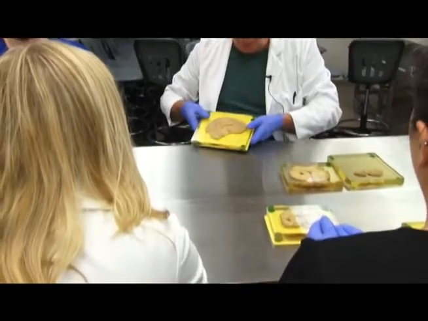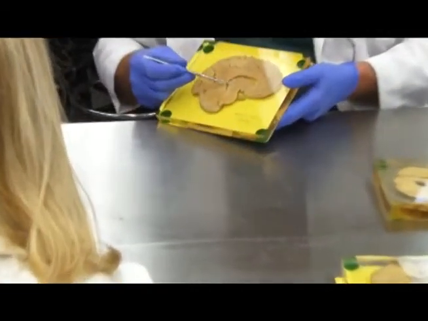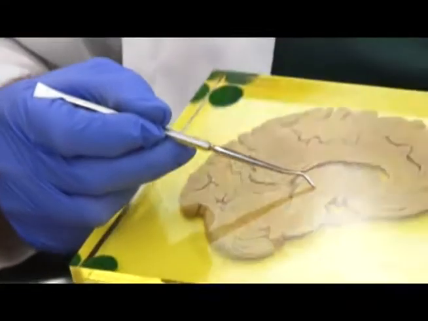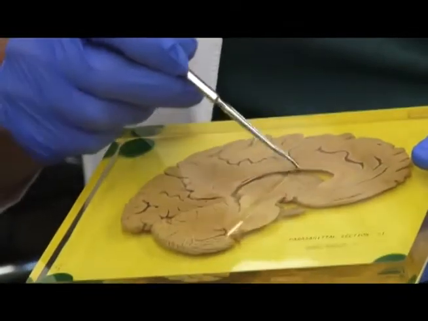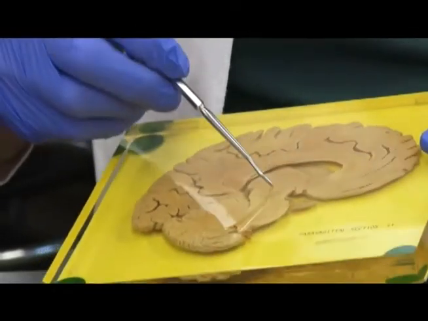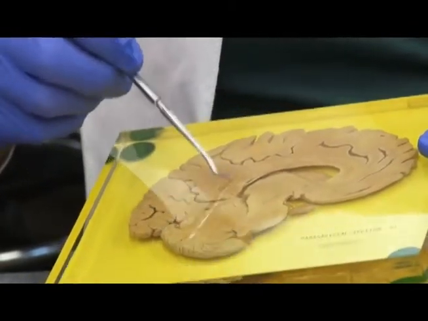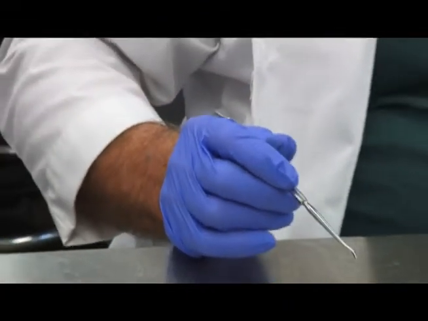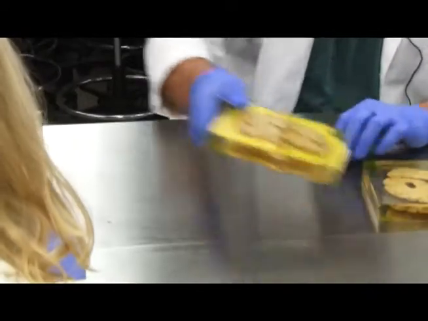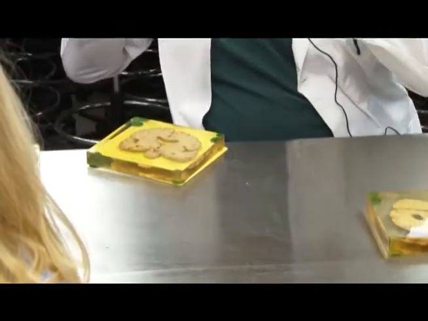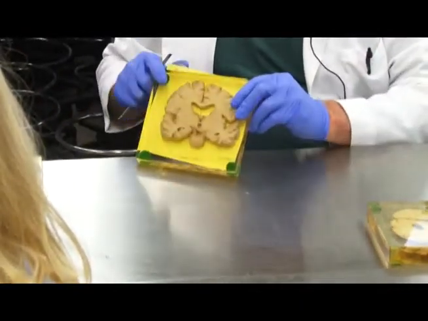Here's an interesting one. We see the substantia nigra of the midbrain here and the thalamus. The substantia nigra is projecting to the basal ganglia, which is lateral to this thing. Here's the corpus callosum. But there's the substantia nigra. The basal ganglia are best seen, everything is best seen on a frontal section.